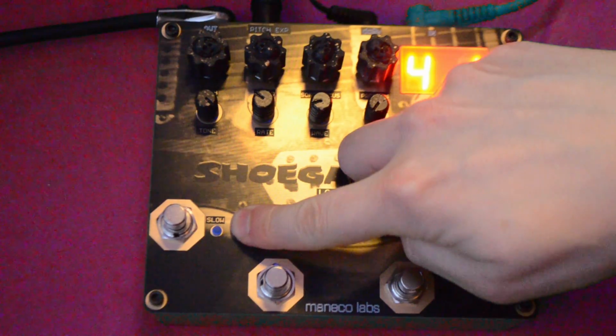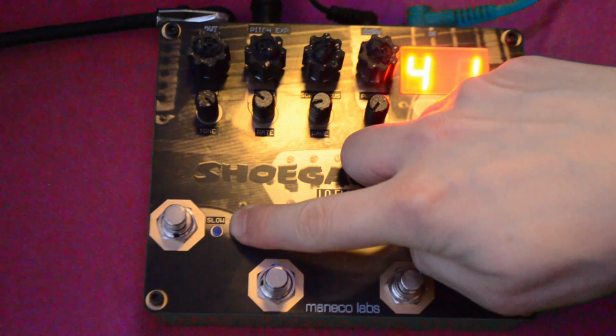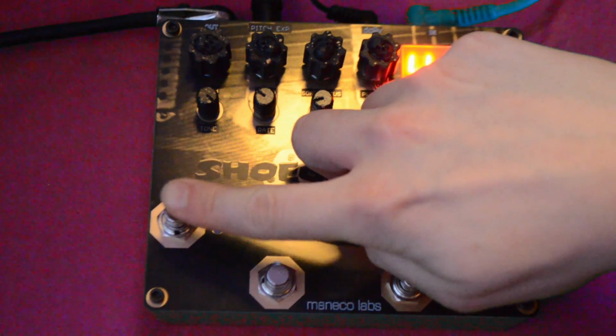And by the way, you can see here you have a foot switch that is called slow. And that allows you to reduce the sample rate to half, which is really cool because, as you know, if you use a bit depth of 12 bits, reducing the sample rate causes very gritty, noisy sounds.